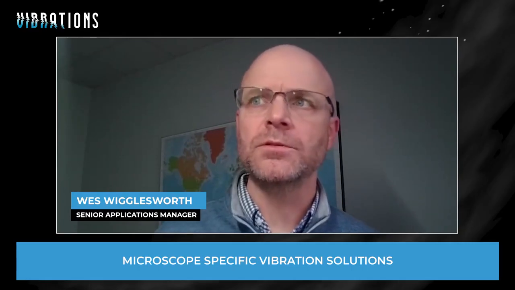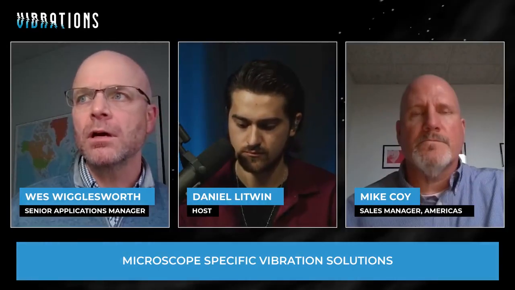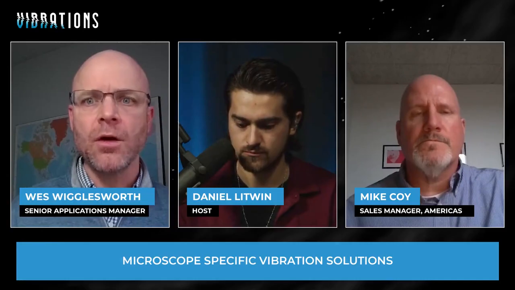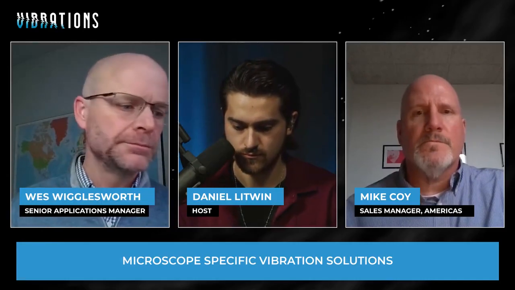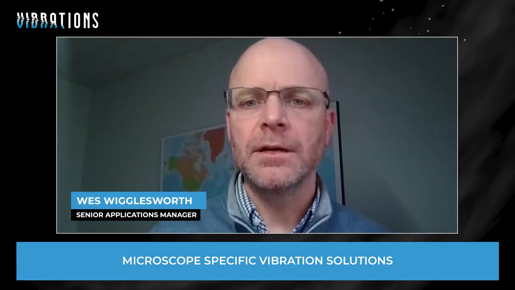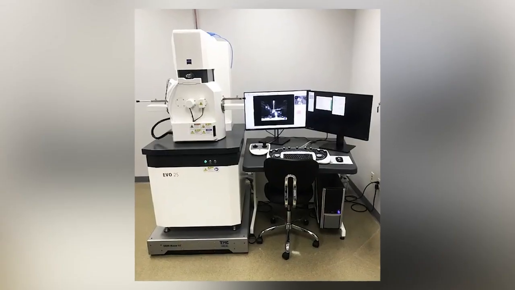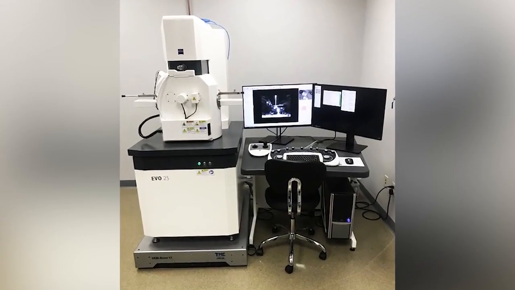So scanning electron microscopes, transmission electron microscopes. These are imaging tools that are resolving down to a nanometer. Advanced resolution of these devices really demands a much more quiet environment, and at all frequencies, down to very, very low frequencies. So an active vibration control system is not just suitable, but required for those type of instruments.